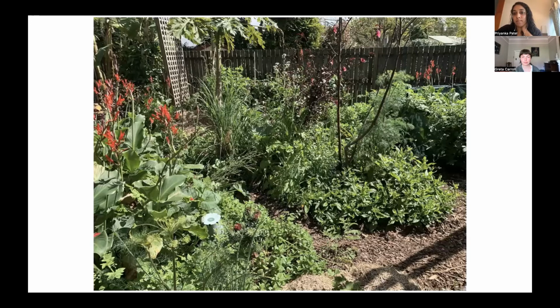So this is another part of the garden you can imagine that you're in. This is a very young food forest.